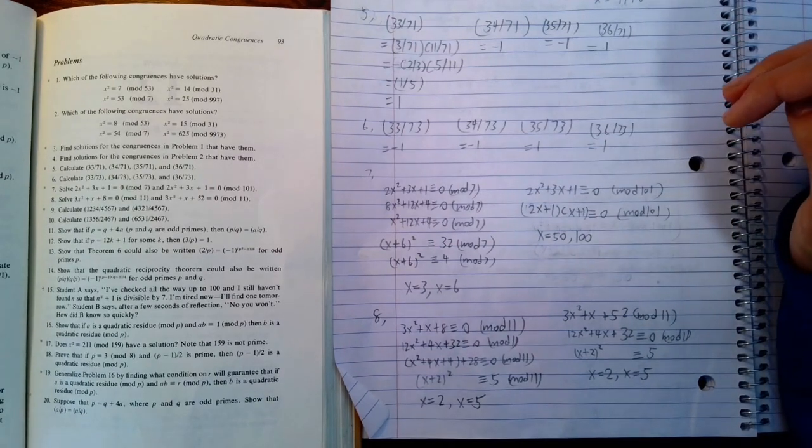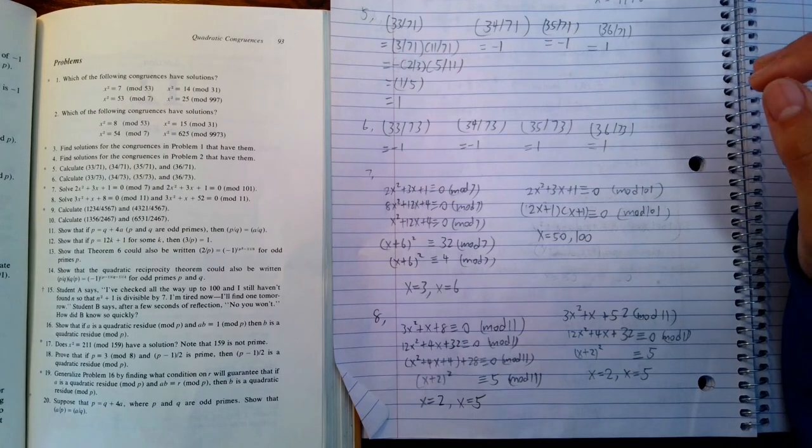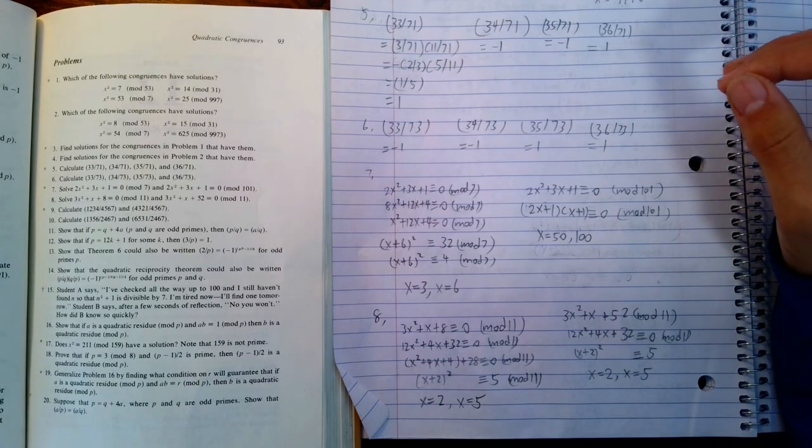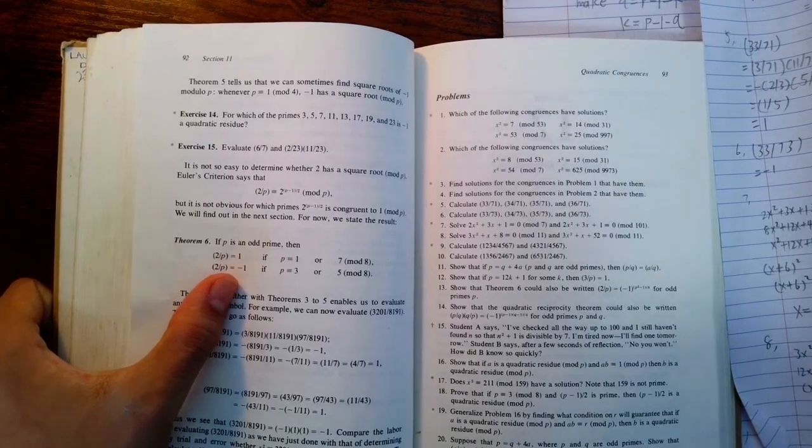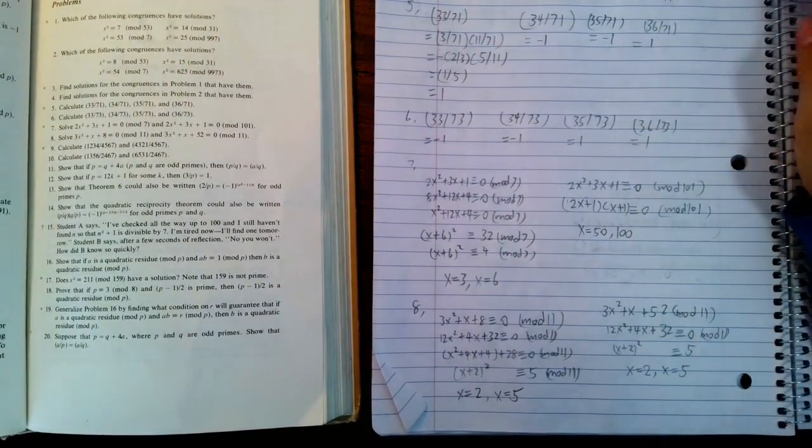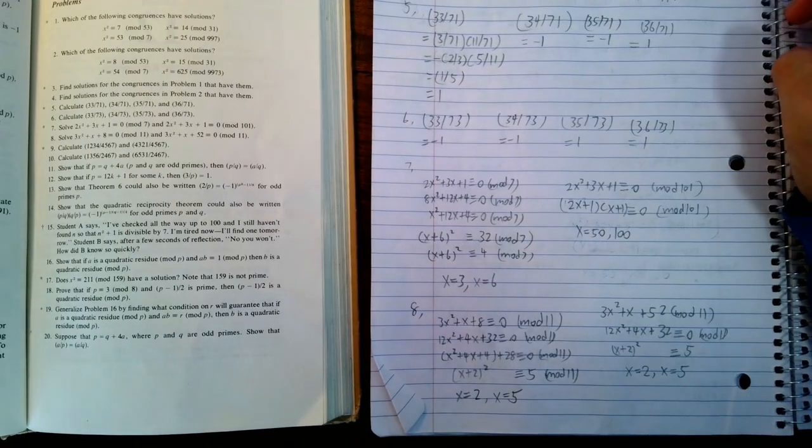I also made a program that calculates it using those three laws, the quadratic reciprocity, and also theorem number 6 about 2/p. And yeah, that's how we calculate it. I just plug it into the computer. I am too lazy to do this by myself.